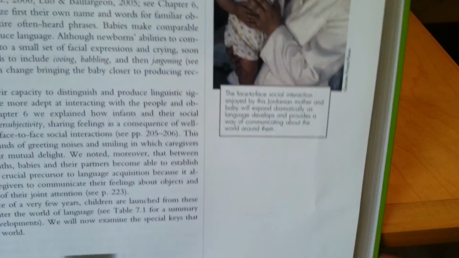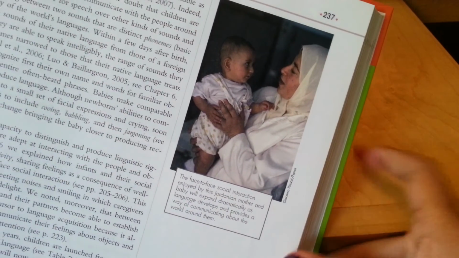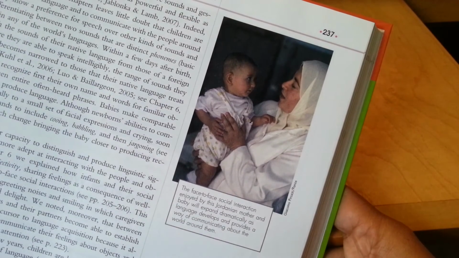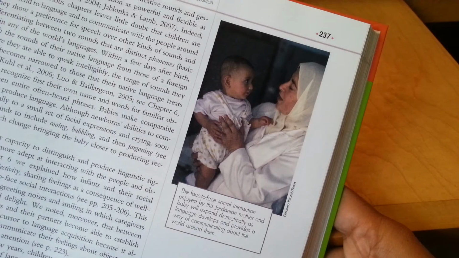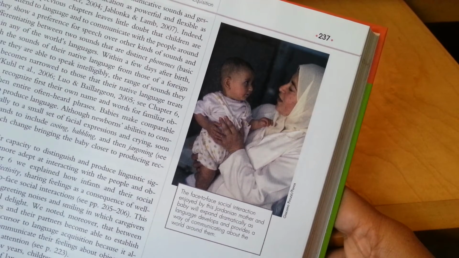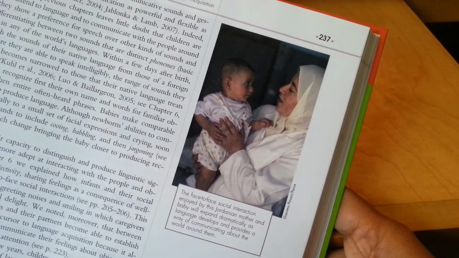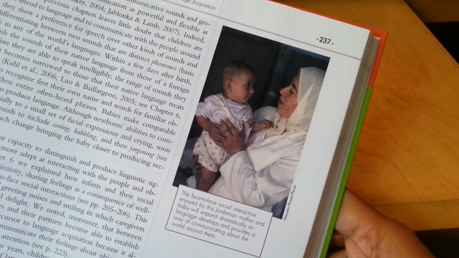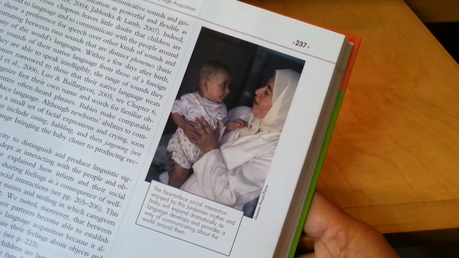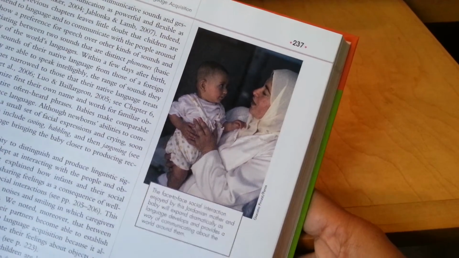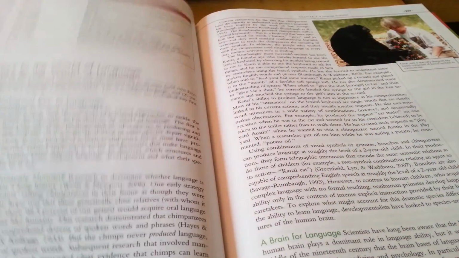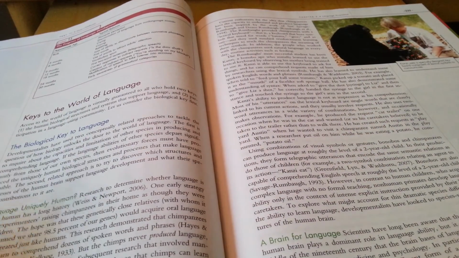And over here, we have a picture of a mother and child having a face-to-face interaction, communicating. I don't think that child would be old enough to learn to actually speak yet, but they understand the concept of things such as making eye contact when you're communicating with someone, and you speak, they speak, you speak, that sort of exchange of communication. And, that's it.